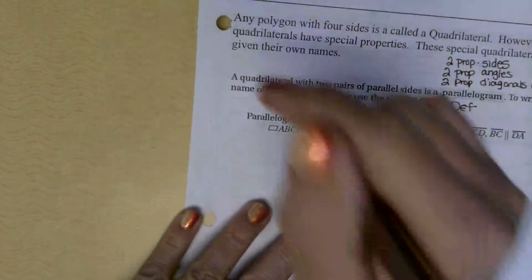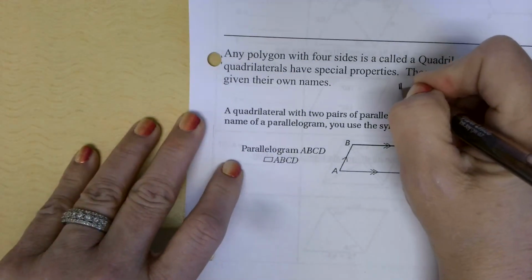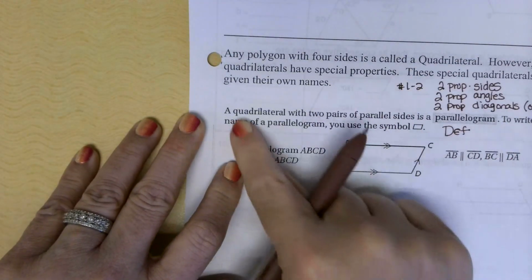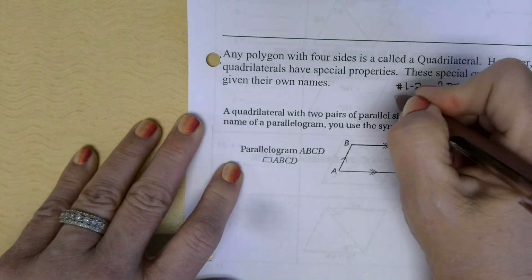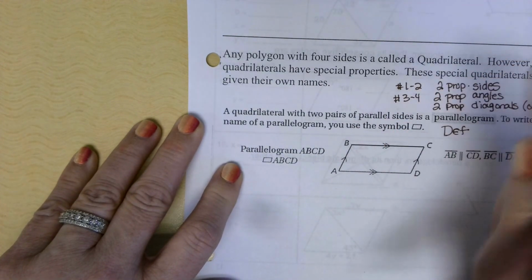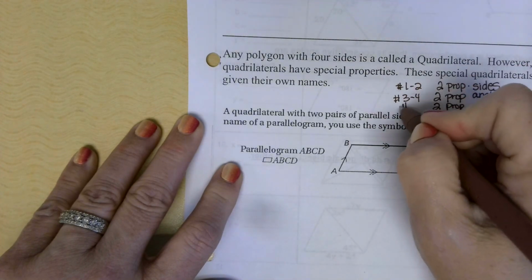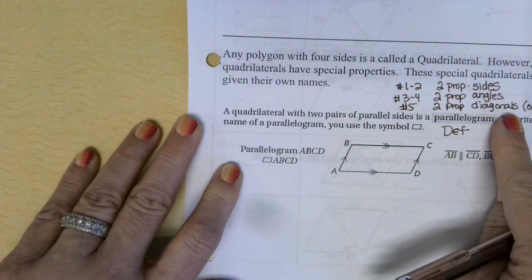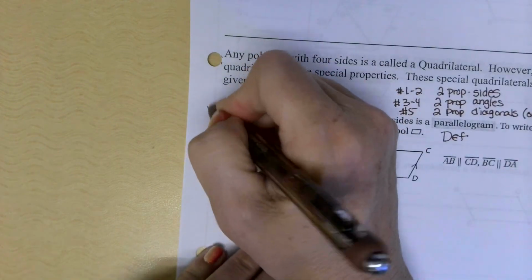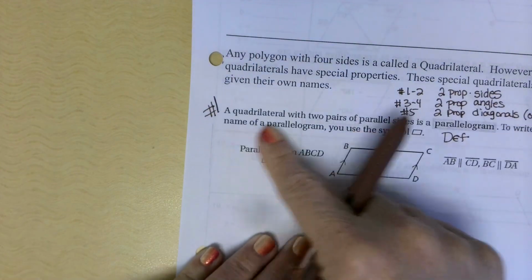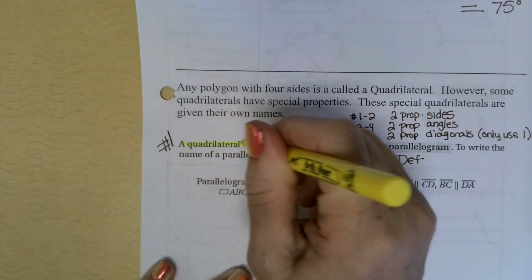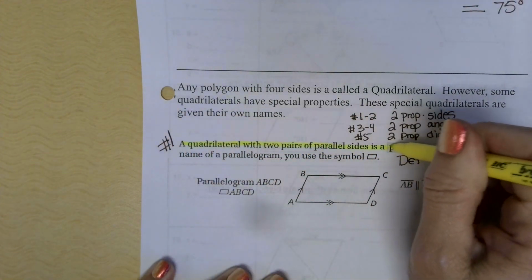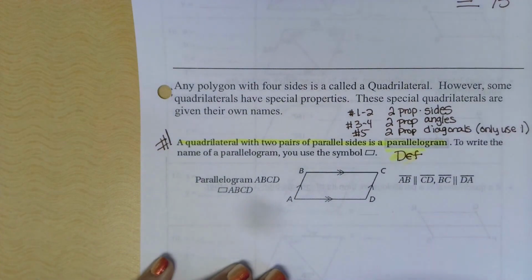So this is going to be, I'm going to label these. Number 1 and number 2 is going to talk about the sides. Number 3 and number 4 are going to talk about the angles. And then number 5 is going to talk about the diagonals. Okay, so this is number 1. And remember, this is the actual definition. If you wanted to highlight that, that is the definition.